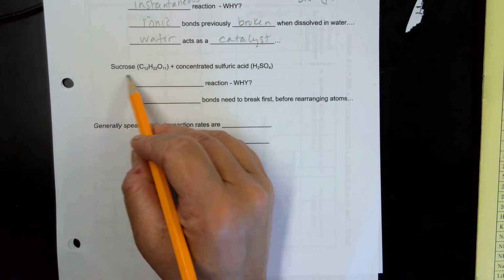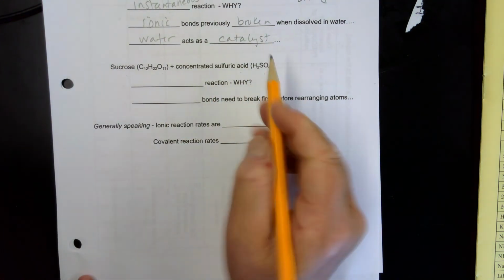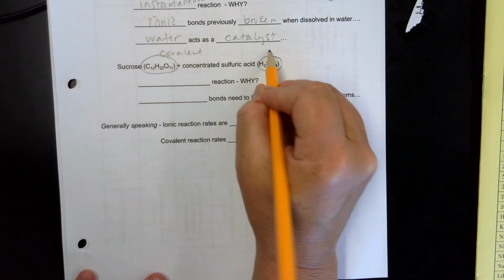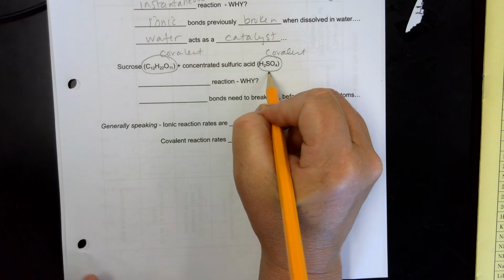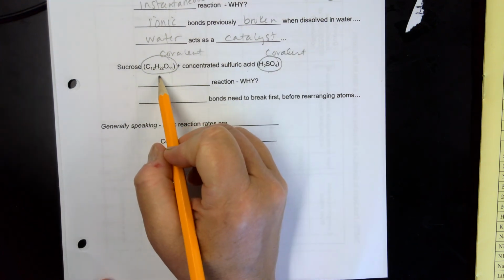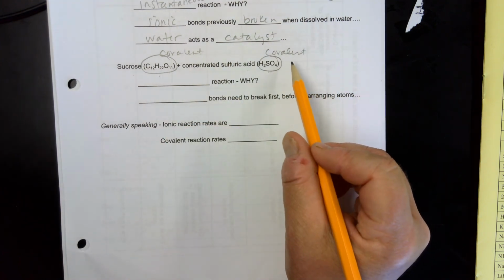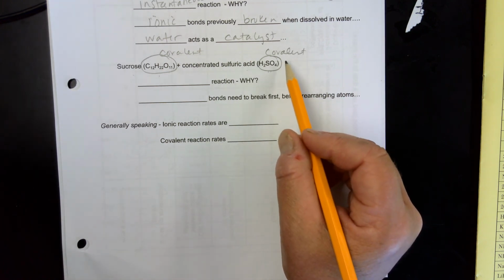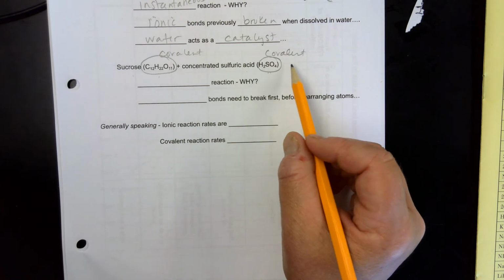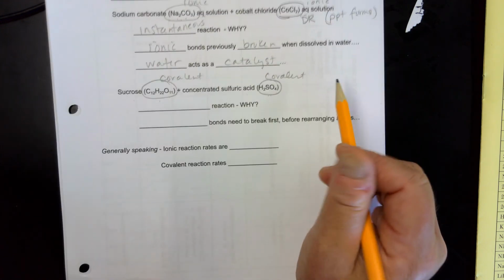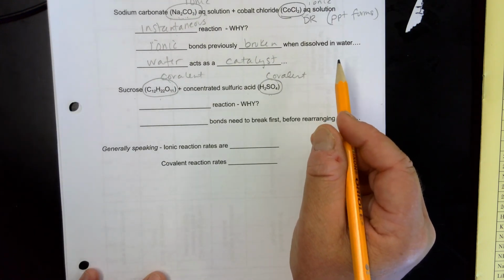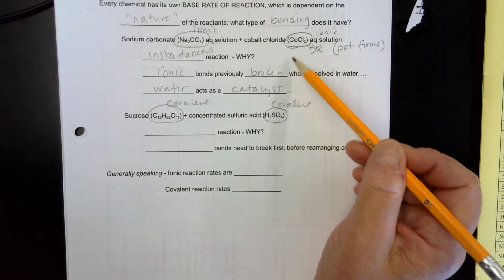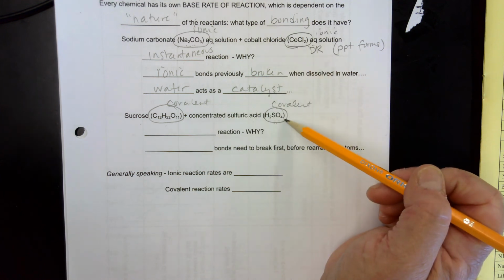So sucrose and concentrated sulfuric acid, these two substances are covalent. And when we pour concentrated sulfuric acid onto sucrose, a most remarkable reaction takes place, but it is very, very slow. I will post the videos of both of these reactions in these notes if you're watching this as an absent student, so that you can see the differences in how quick these reactions take place. This one is very quick, this one is really quite slow.